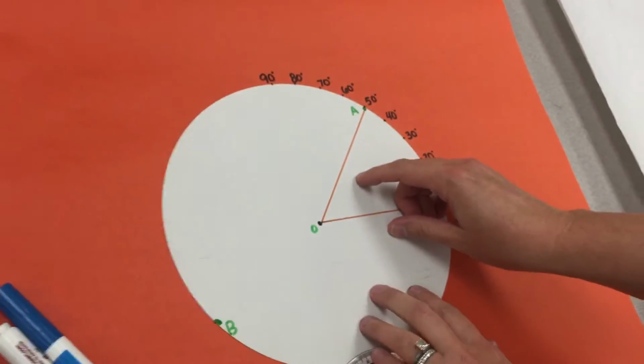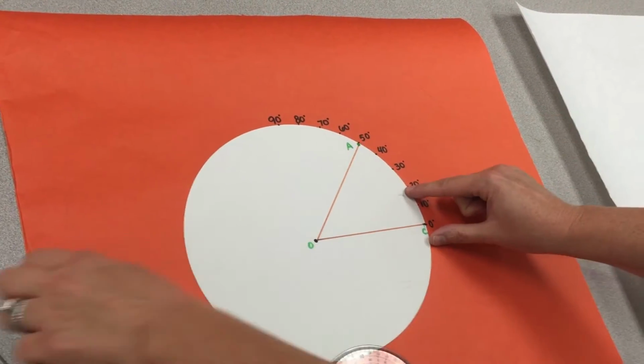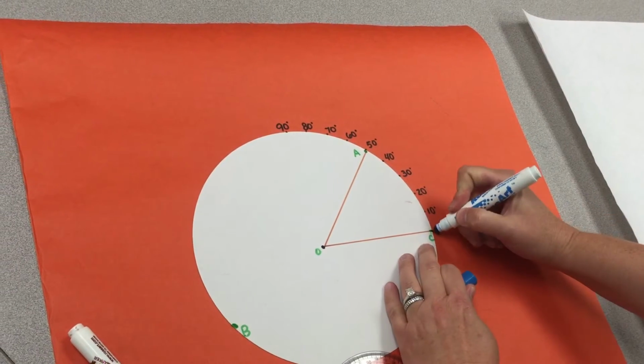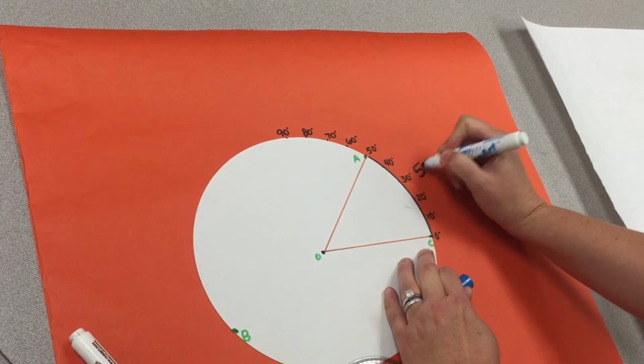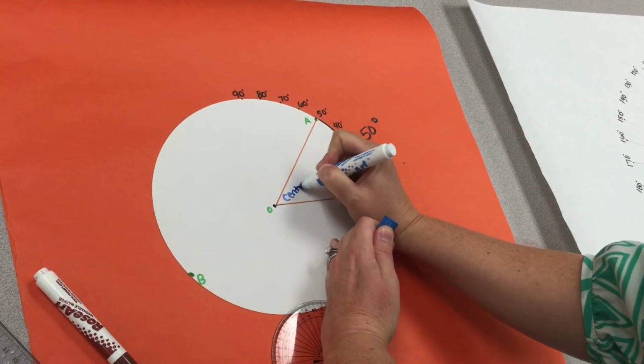If we travel along this angle and take a look at the arc formed, we'll notice that the arc formed here is also a 50-degree arc. So this is what we call our central angle.